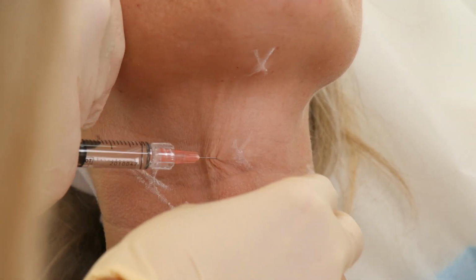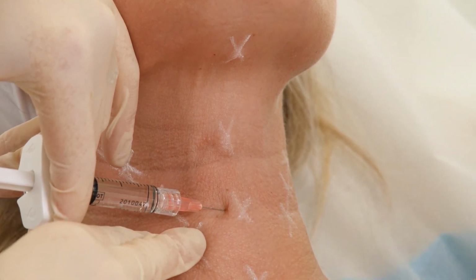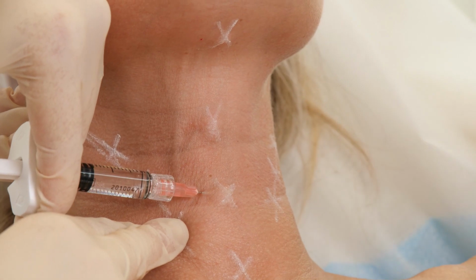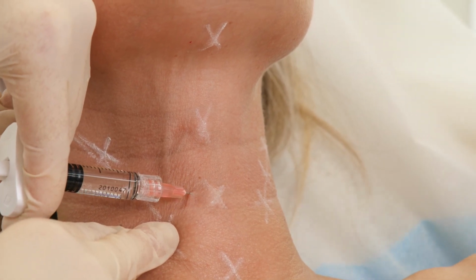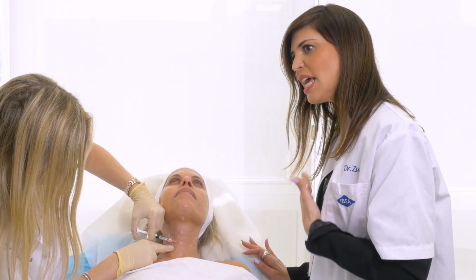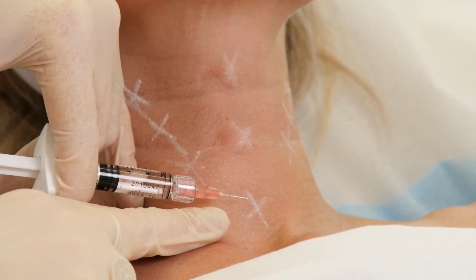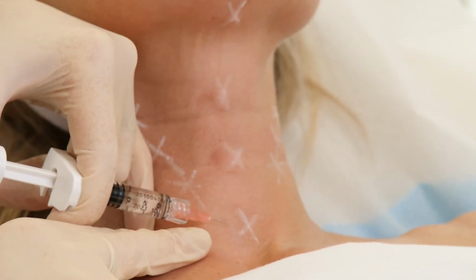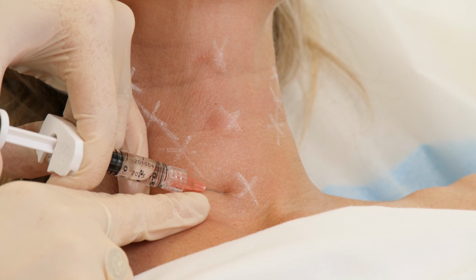The neck is a very tricky area for treatment because we see a strong aging process of elastosis inside this tissue. So it's a very good treatment for skin tissue quality, to give a nice result for skin thickness and a younger look. Okay, so I'm not going like this, but rather almost parallel to the skin.